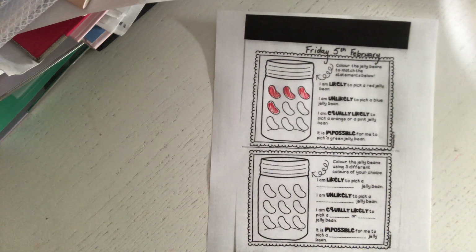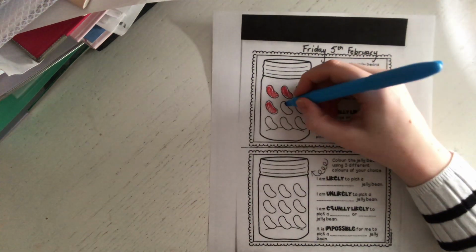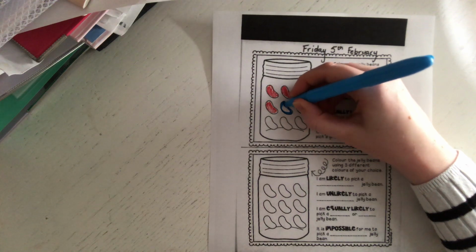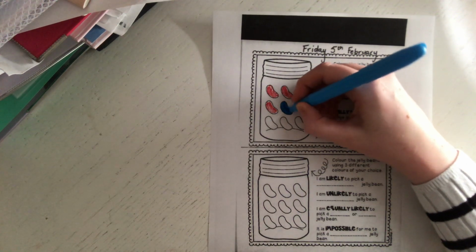Now, for my next one, it says, I am unlikely to pick a blue jelly bean. So that means that it's not likely, there's a small chance, but it is still possible that you could pick out a blue one. So I'm going to colour in 1 jelly bean in blue.